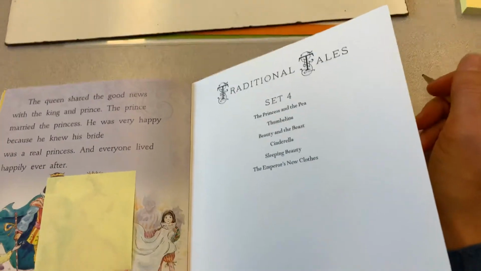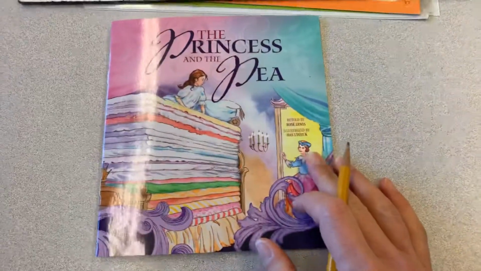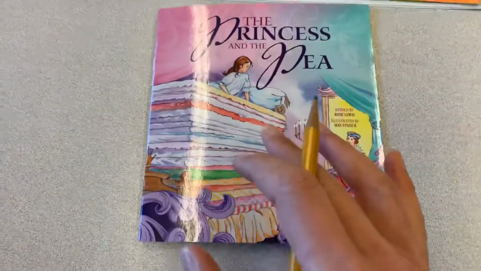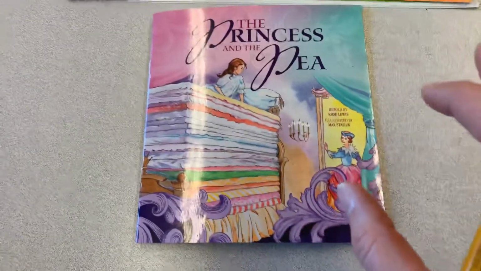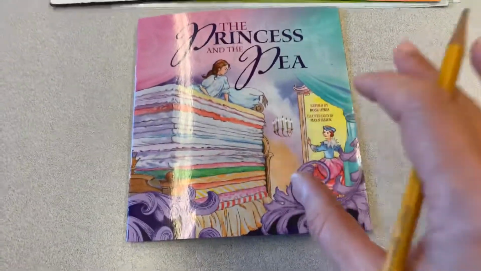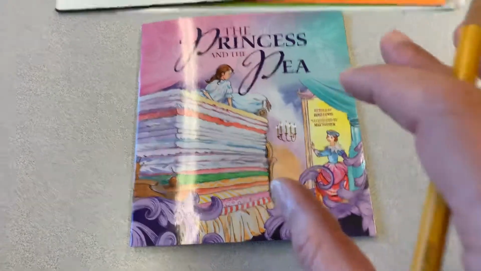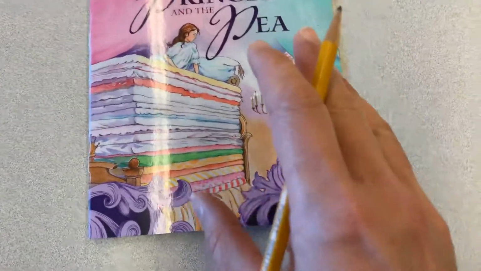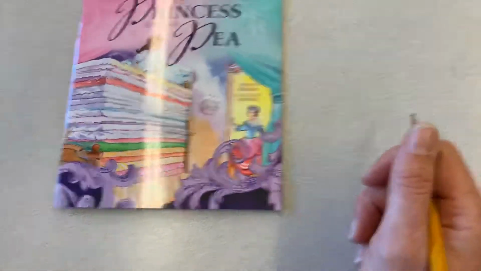So today we're going to be reading, again, Princess and the Pea together. Whenever we get to a page that has one of those Post-its, we're going to stop and try to think of some key words to describe that page. Key words would be any word that's pretty important and special on that page.